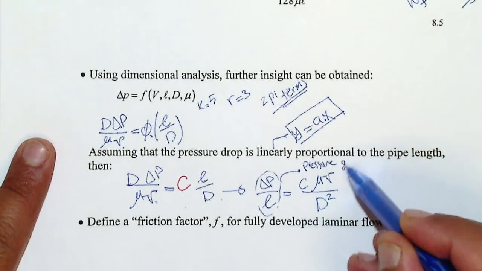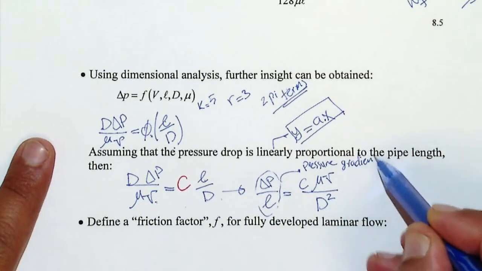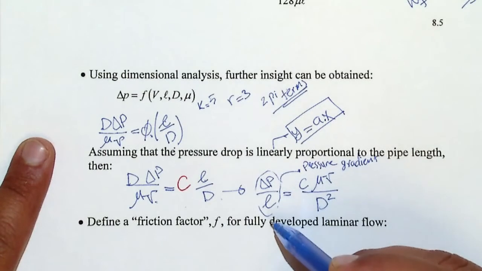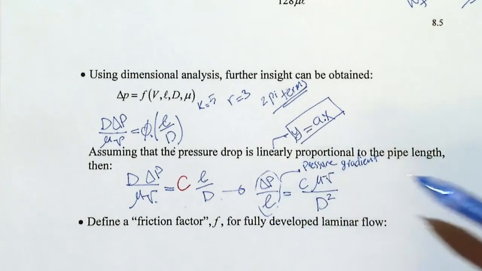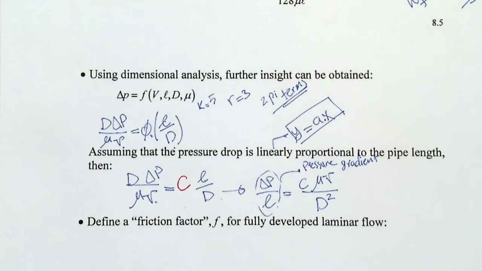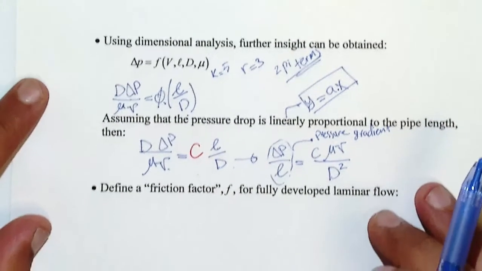or pressure gradient. Delta P is the pressure drop, but delta P over L is going to be your pressure gradient. It is the amount of change of pressure versus the length of the pipe. Okay, that would be pressure drop per pipe length, or pressure gradient. And also you have a constant C. Okay, again, these come from experimental study.